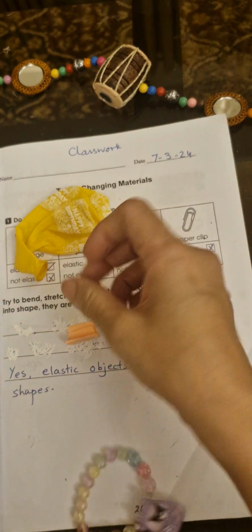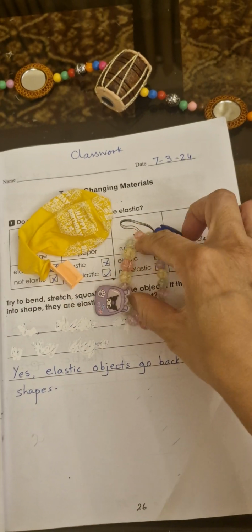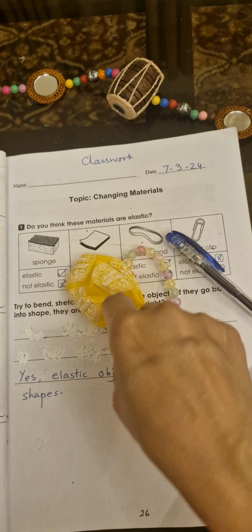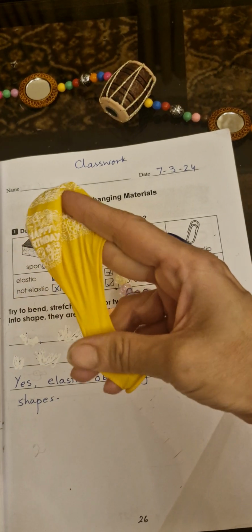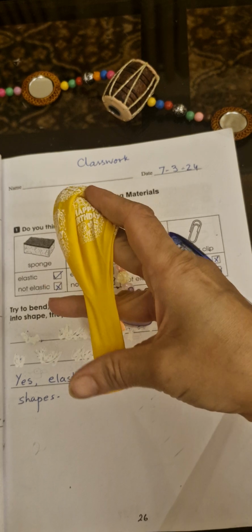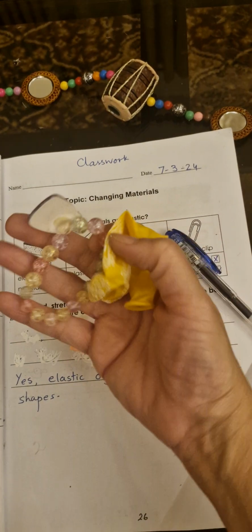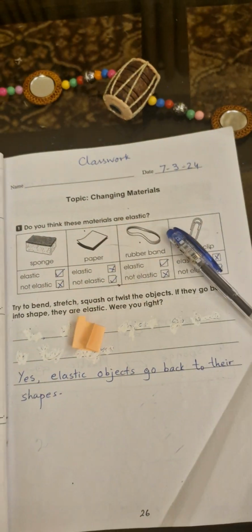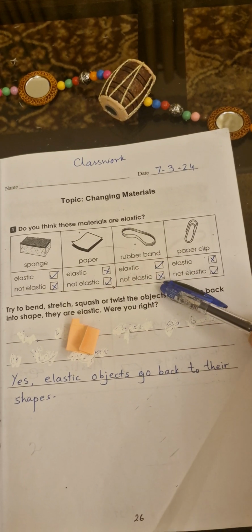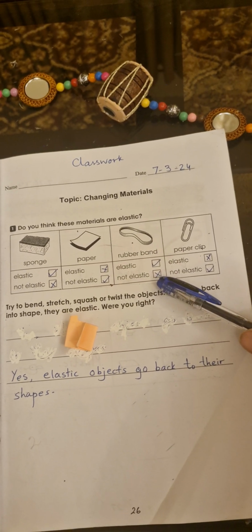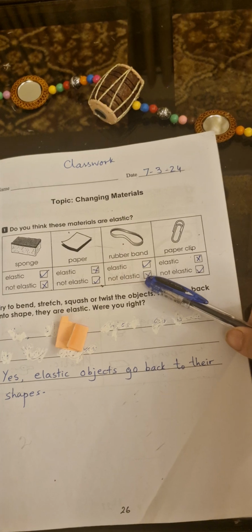Look at this. This can be stretched, and in the same way the balloon, which is also made up of some stretchable material, you can see it. It is stretchable anyhow. So both of these things are stretchable. So they are elastic, and we will put a cross on the option of non-elastic.